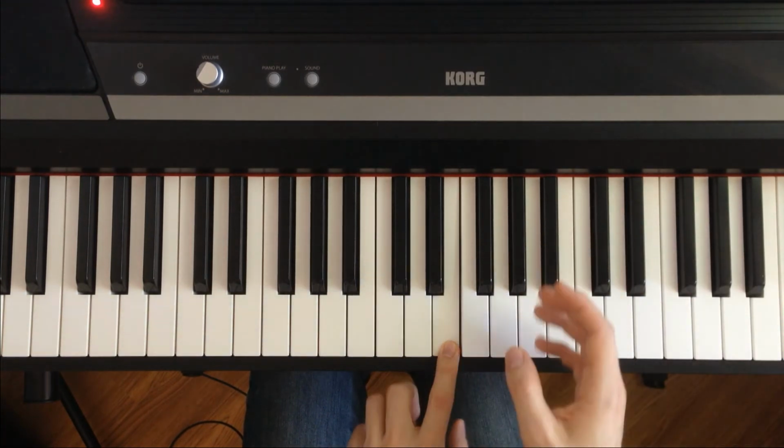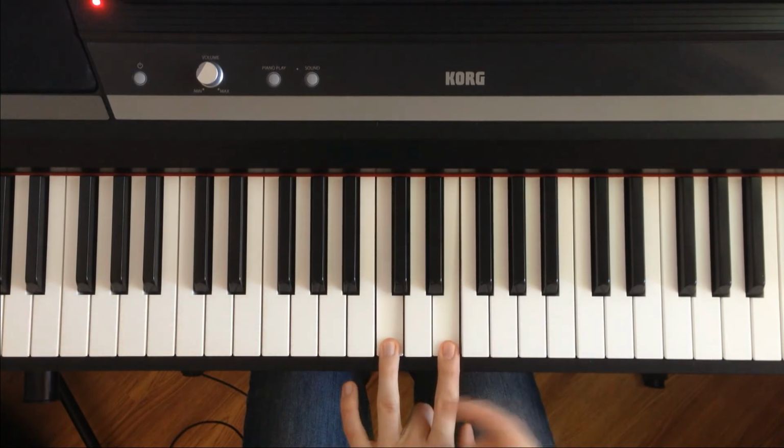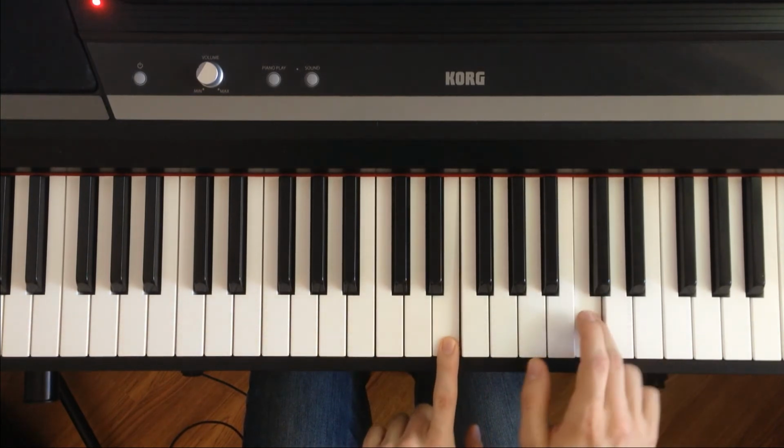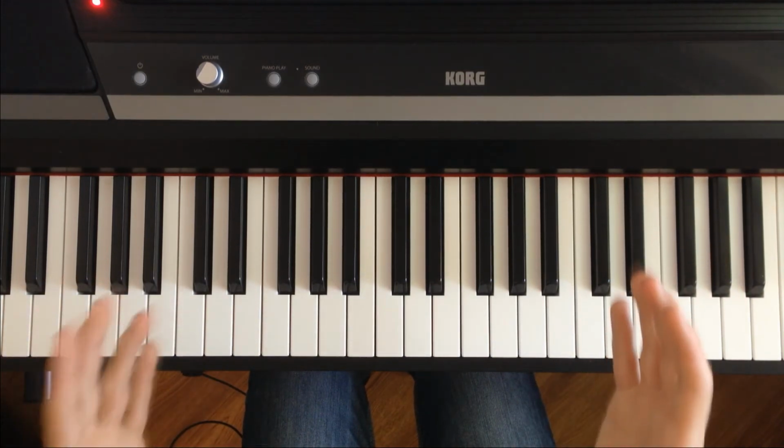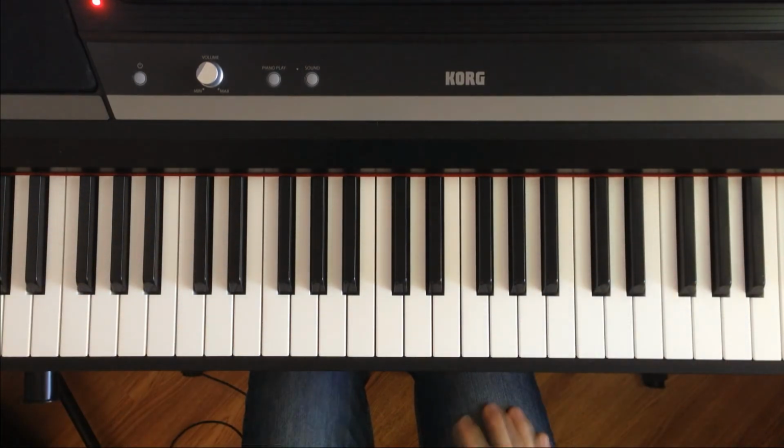So the distance between the notes C and E would be a third, and the distance between the notes E and C would be a sixth. Again, if you don't understand this, please just go and check out the video linked in the description.